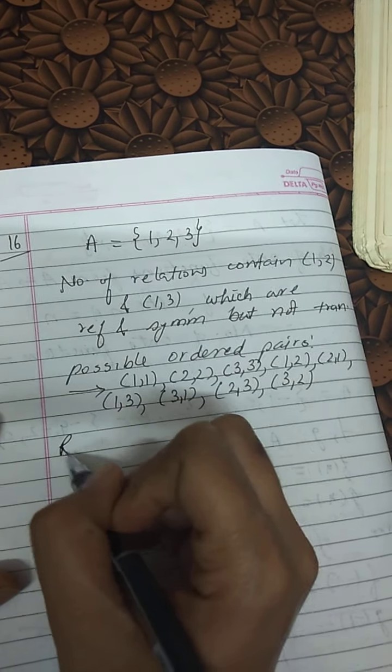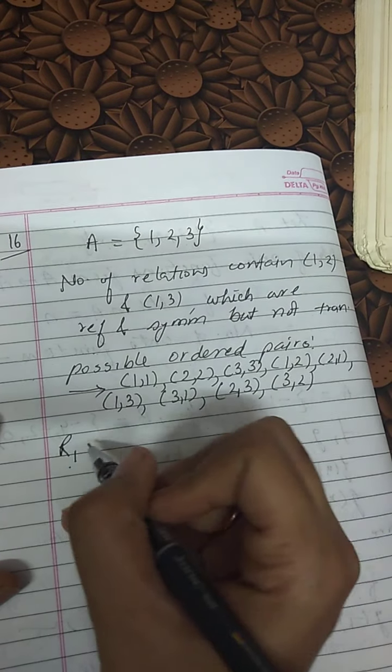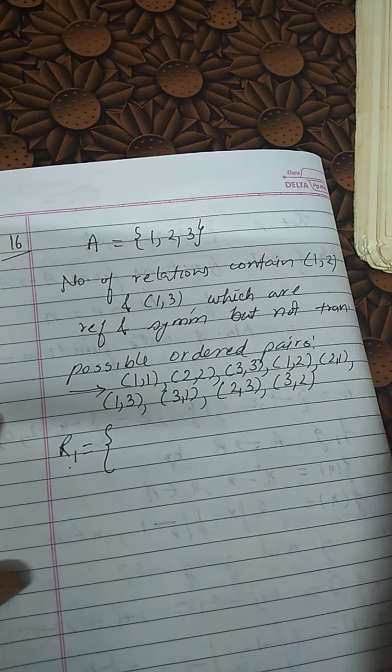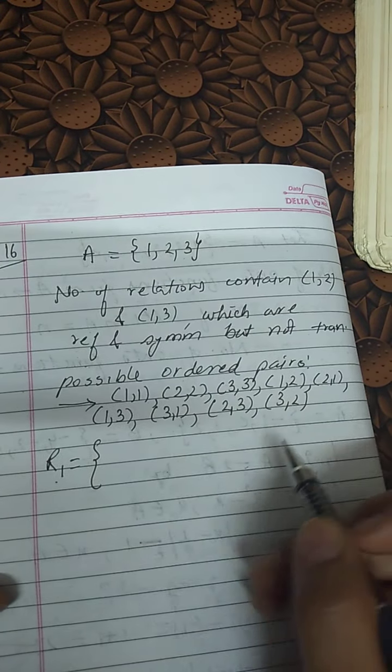Now let us say relation R1, because we have to find how many relations. Let us say this is the first relation, and according to the statement the relation should contain the element (1, 2) and the element (1, 3).